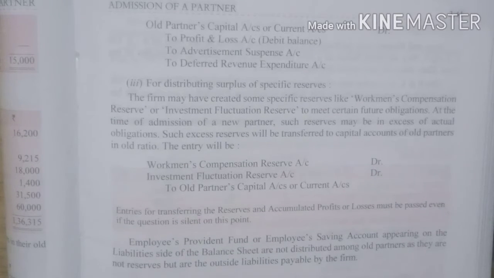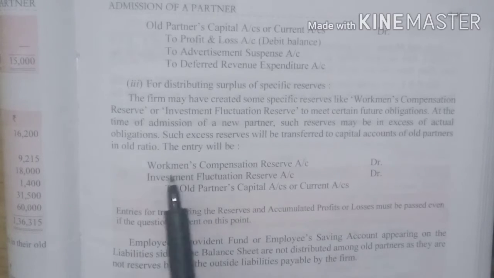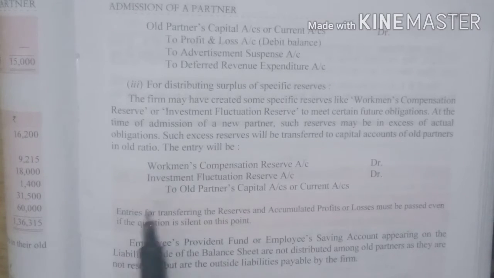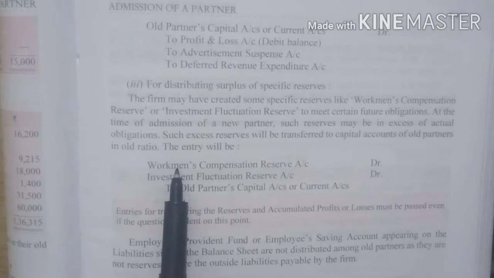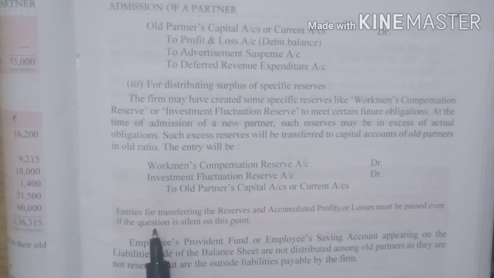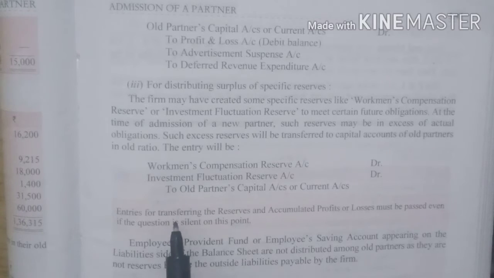Suppose you have this amount in the balance sheet and the question is silent on this point, that means they will not instruct you. They have given the amount in the balance sheet. Now what will you do with this kind of entries? You have to understand that you will automatically pass the entry. You will get no special instructions for that. Even if the question is silent, you will pass the entries related to this.